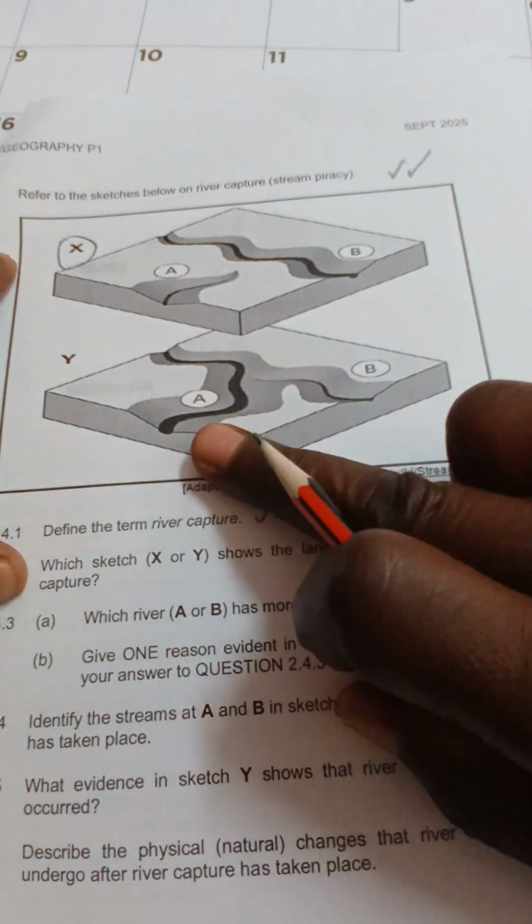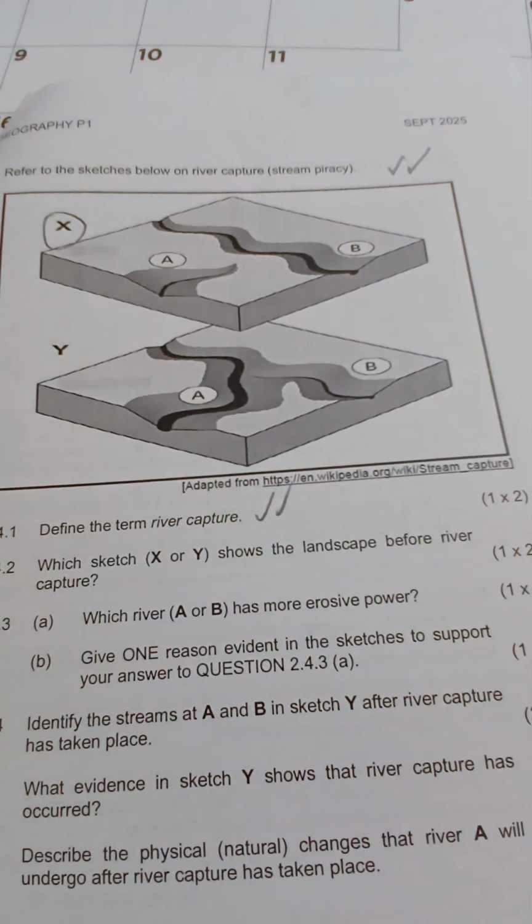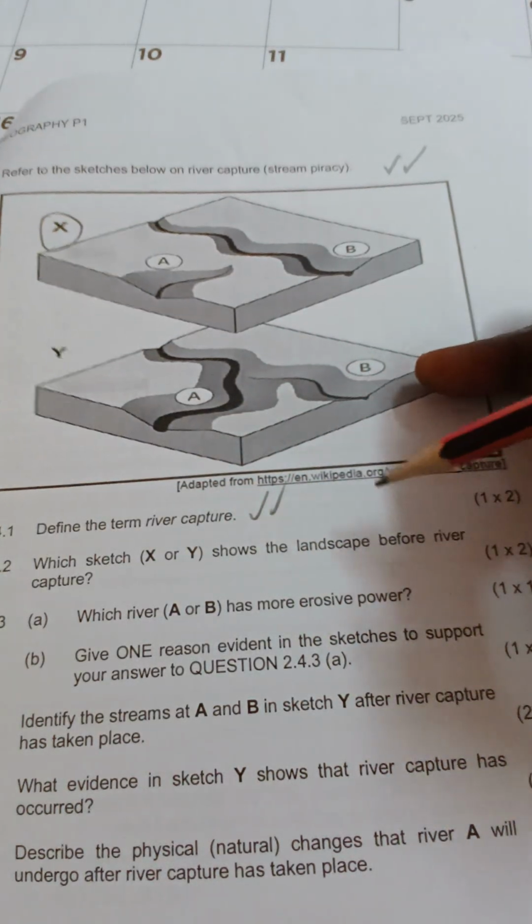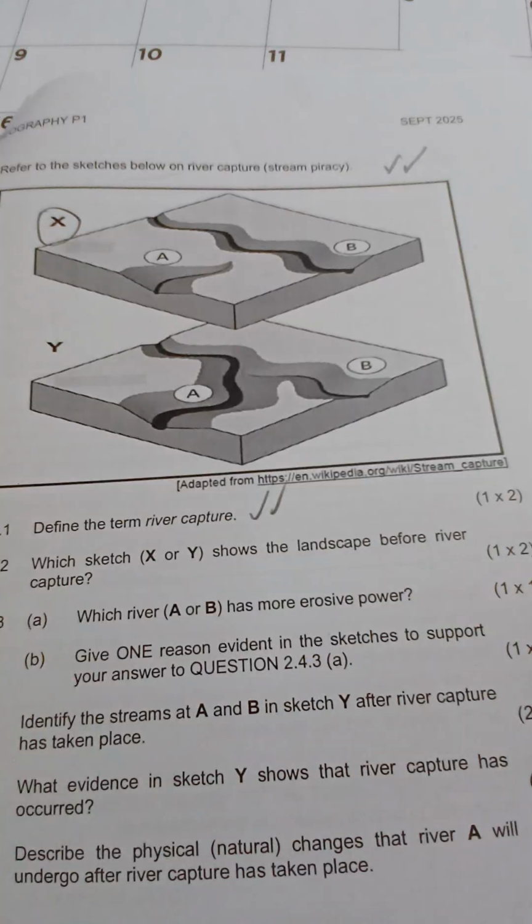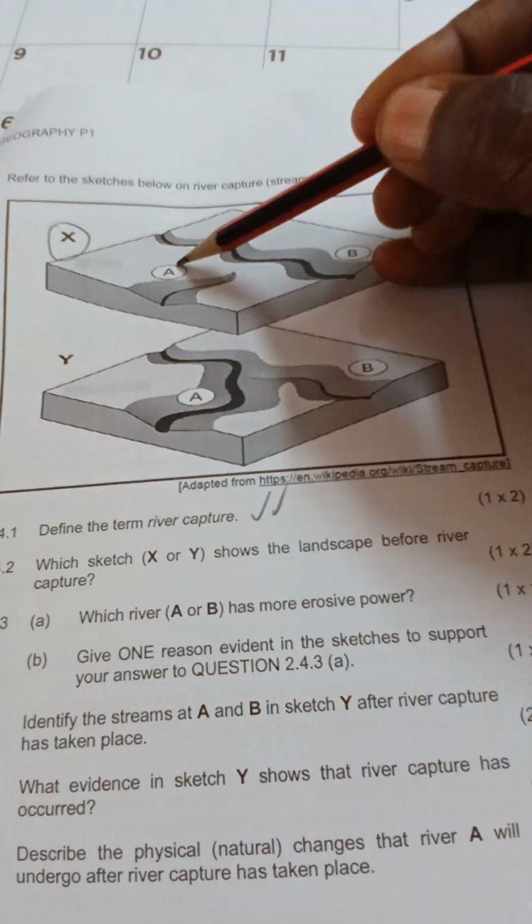Which sketch, X or Y, shows the landscape before river capture? This is what showed the landscape before river capture, because river capturing has occurred now. What evidence substantiates or supports that it has occurred? We have got the wind gap, we have got the misfit, we have got the capture river. You understand? So these are some of the things that support that river capture has taken place. So that's why we are saying that this is before, which is your X.